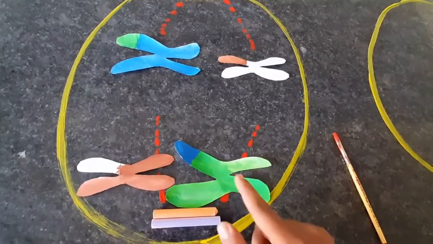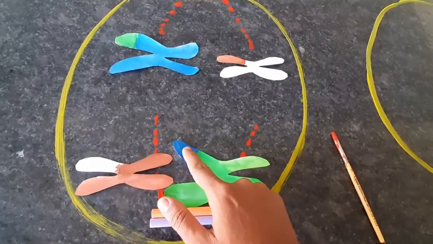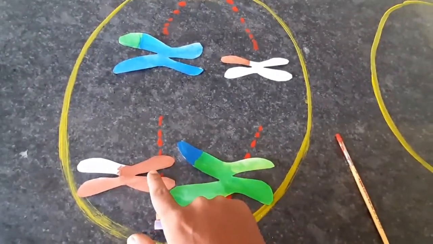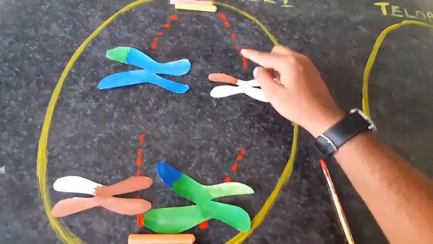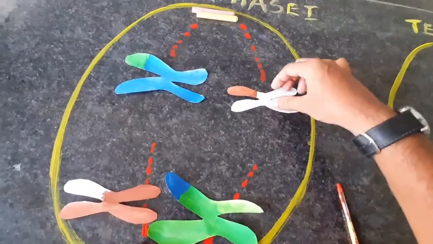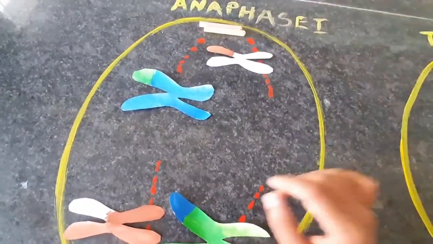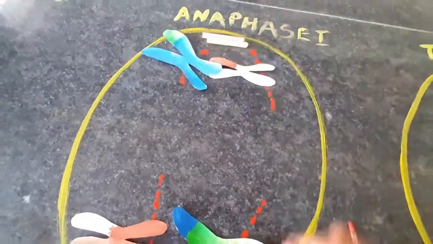And already you could see the genetic material which is shared. Yes, the blue colored chromatid piece is still here in the green colored chromosome. And for the brown colored chromosome, the white colored chromatid is still there. Whereas here, another aster will bind to the kinetochore of this chromosome and pull it towards the other side, and the same is applicable to this chromosome too.